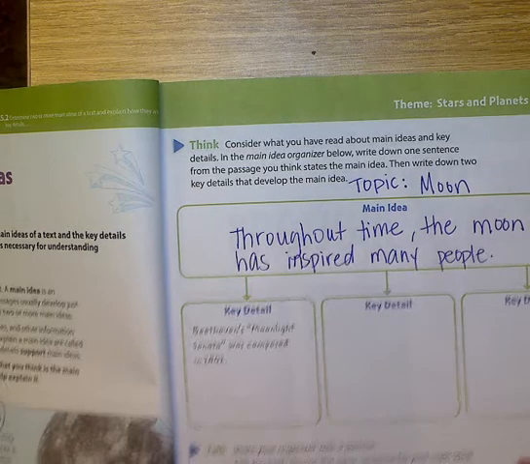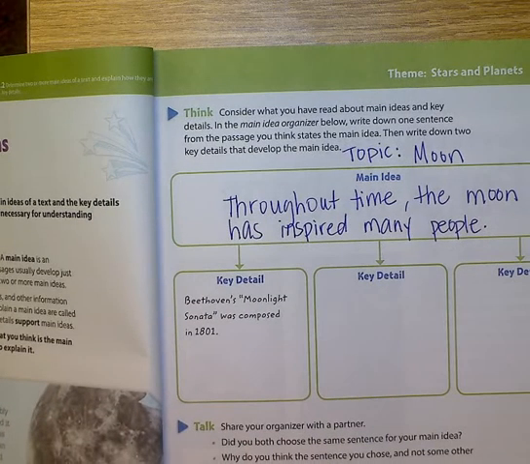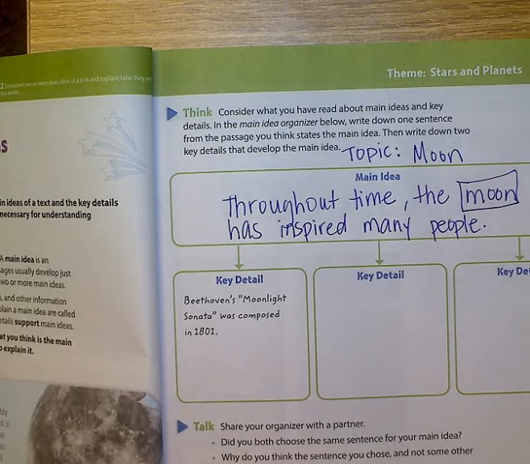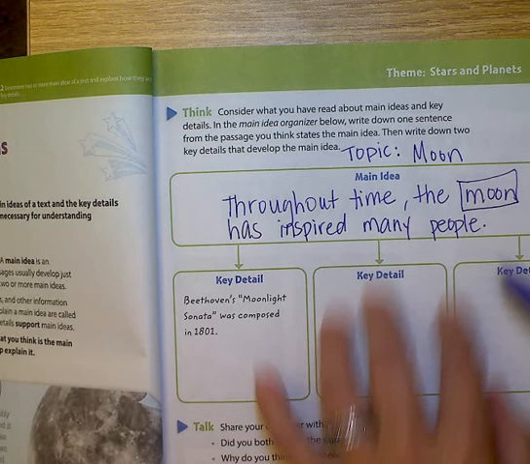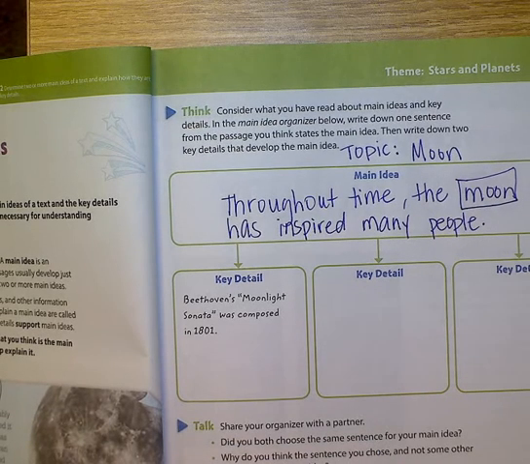Now, let's double check and make sure our topic word is in there. Everybody put a box around your topic word. Okay, we have our topic word in our main idea. So now we're ready to make sure our proof matches up, supporting the roof of our main idea.